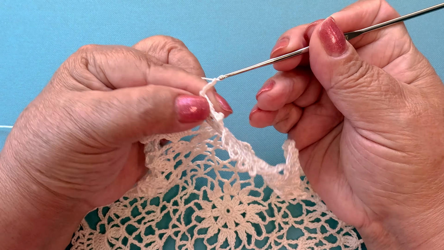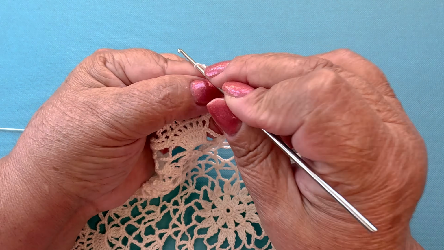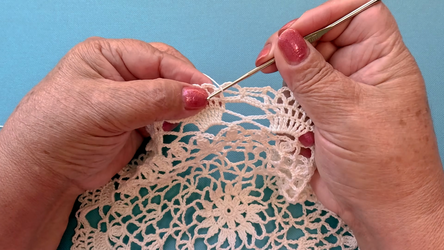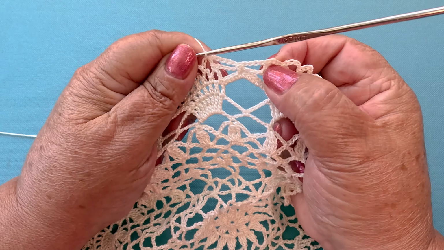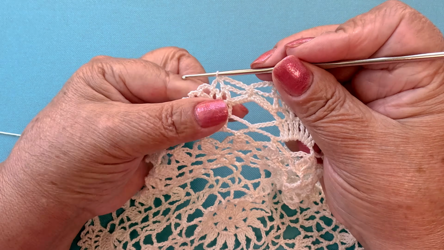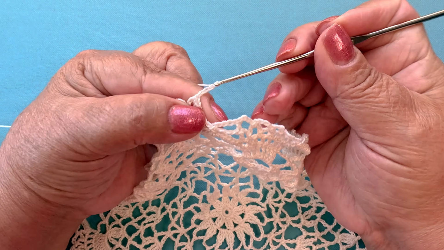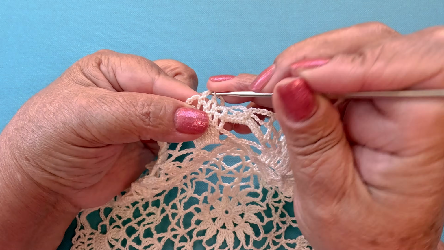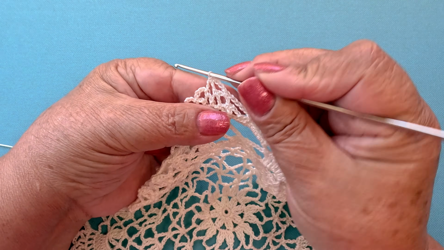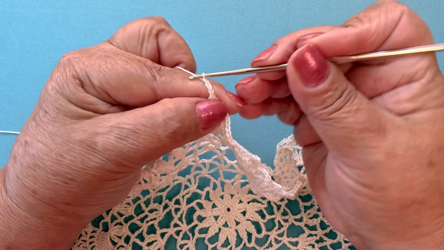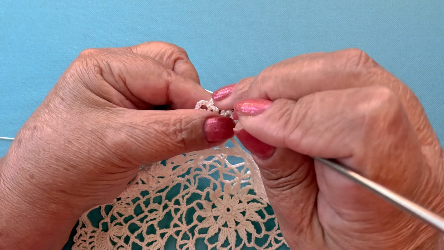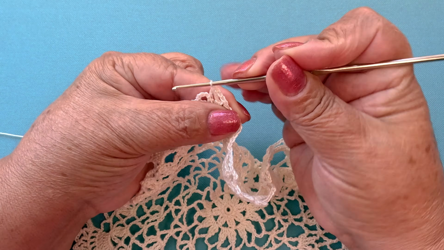Chain 5. Single crochet in the next chain 4 space. Chain 4. Single crochet in the next space. Chain 4. Single crochet in the next space.